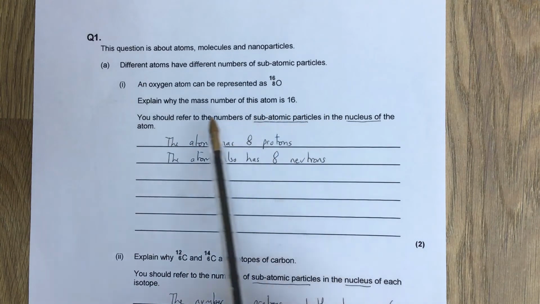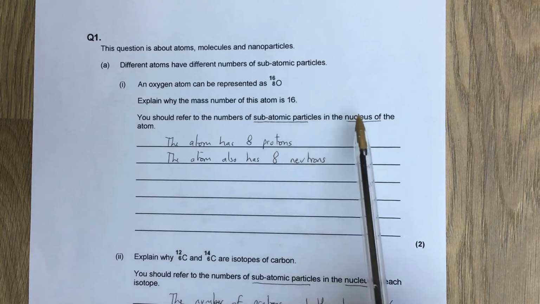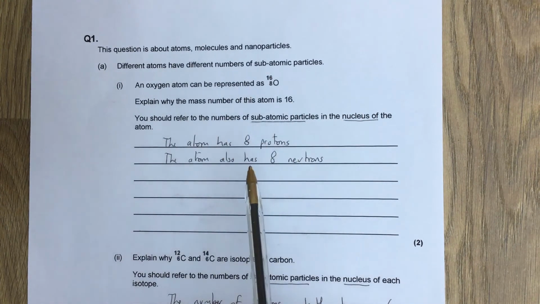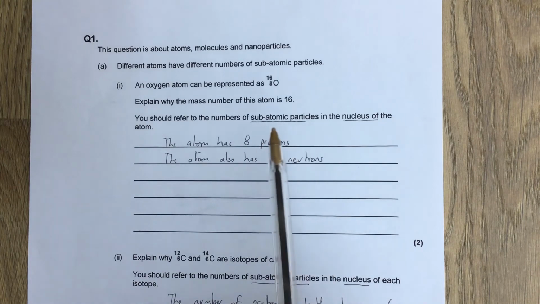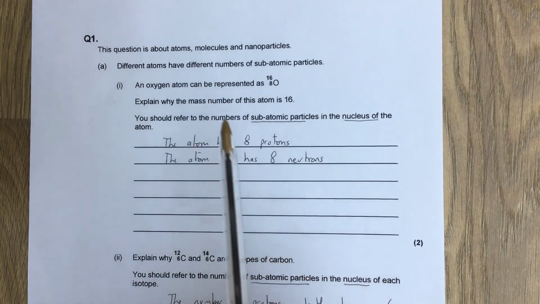Now I've underlined that because it's important. It wants us to refer to the number of subatomic particles in the nucleus. Alright, so we've got to make sure we do that in the answer. So we don't write about electrons because they're not found in the nucleus of the atom. So let's make sure we answer clearly.